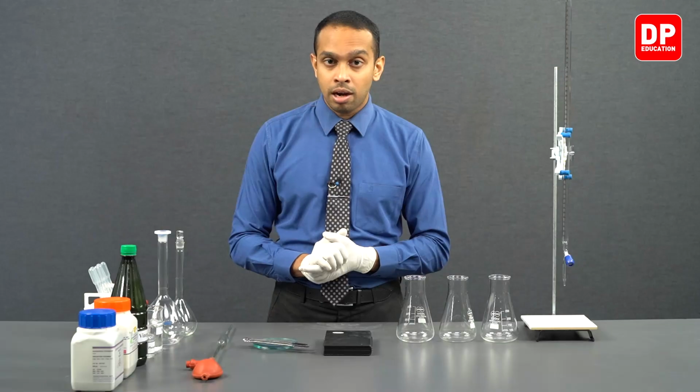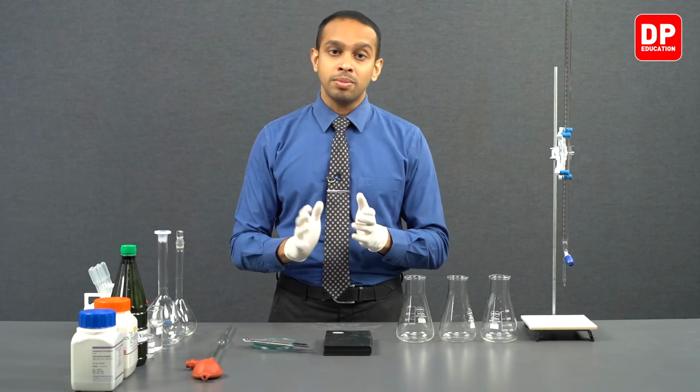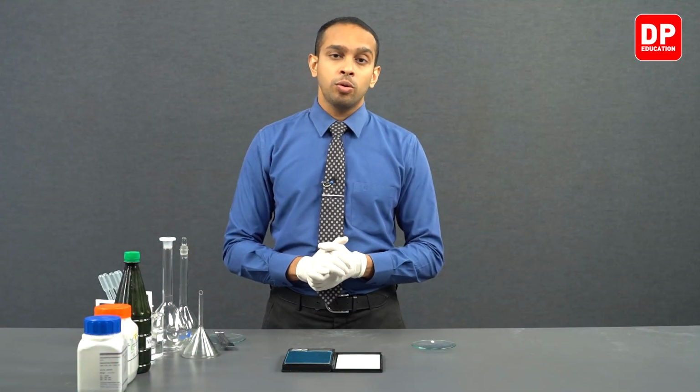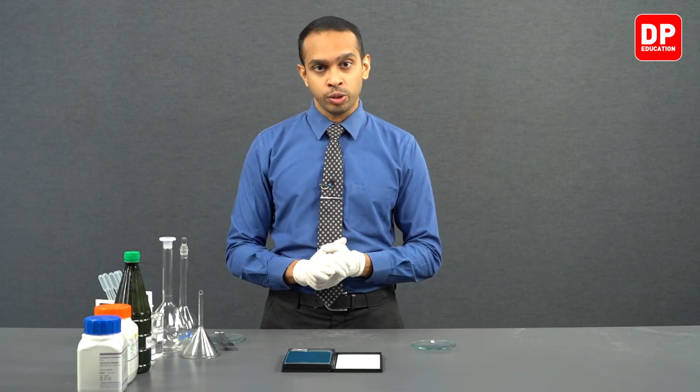Let's move on to the very first part of our practical, where we are going to be preparing solutions of sodium hydroxide and our primary standard solution, which is going to be made with potassium hydrogen phthalate. In this first part of our experiment, we are going to be preparing our sodium hydroxide solution.